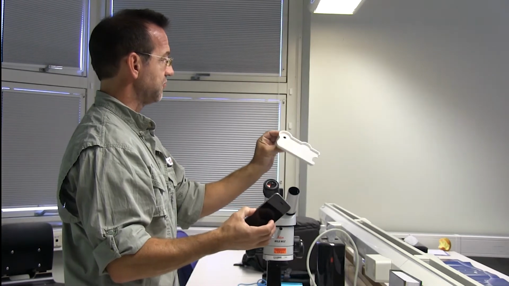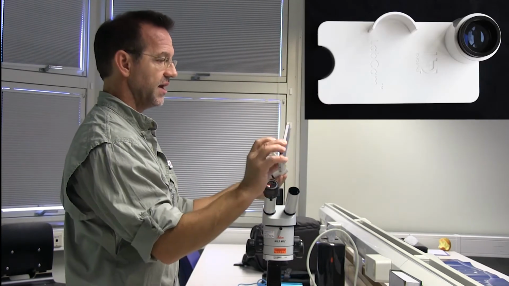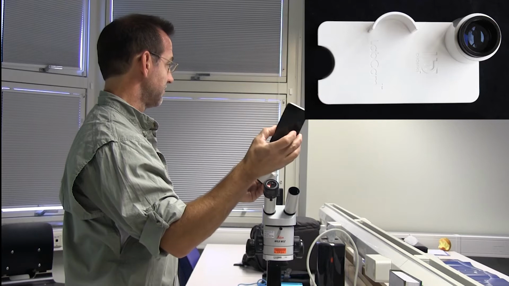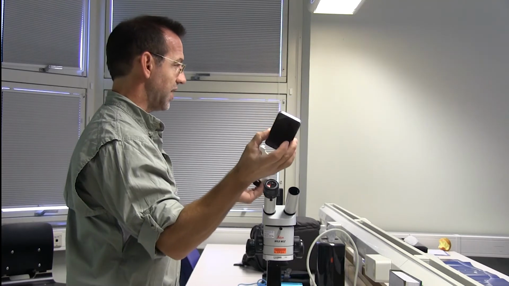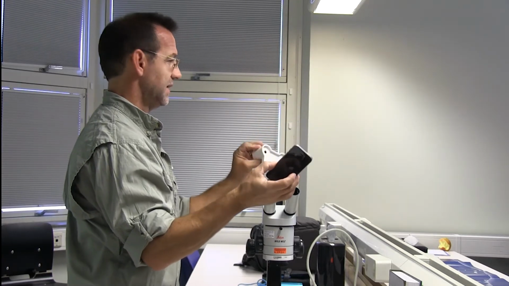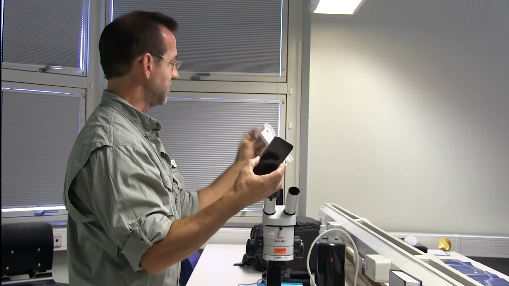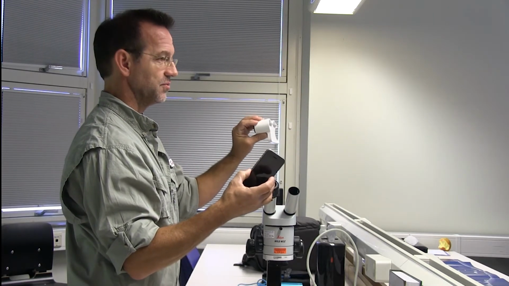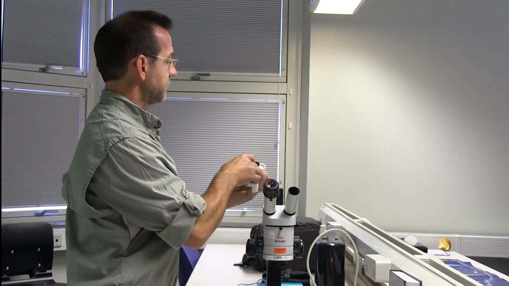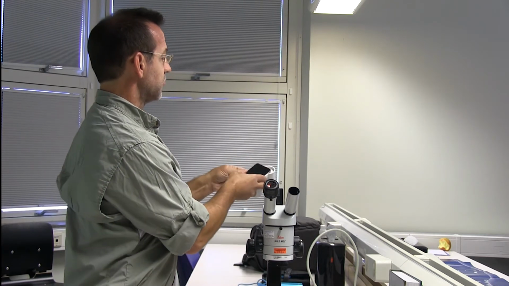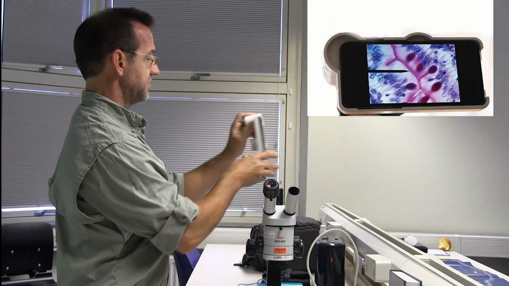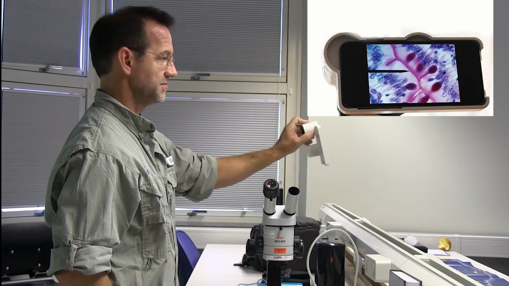So this adapter fits an iPhone SE. That's this model right here. My phone's probably about 5 years old at this point. But I keep it because it fits this adapter really well. So the camera just lines up with the adapter and just sits right inside there, like that.